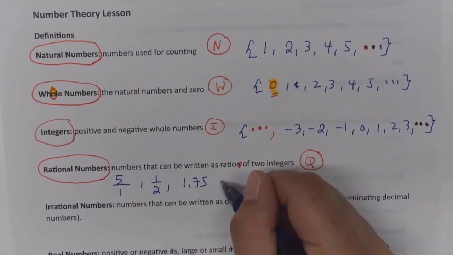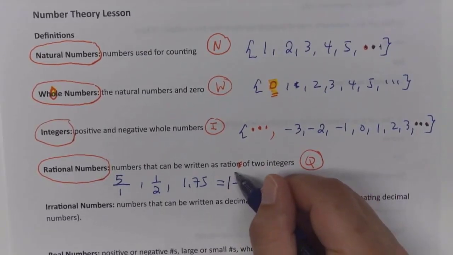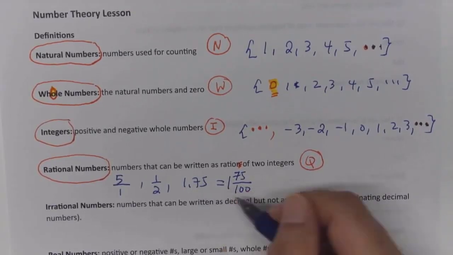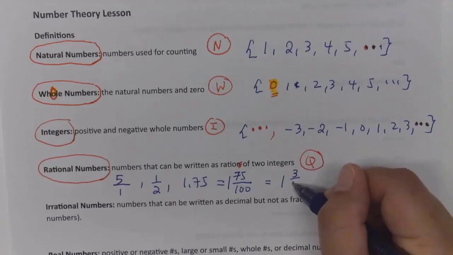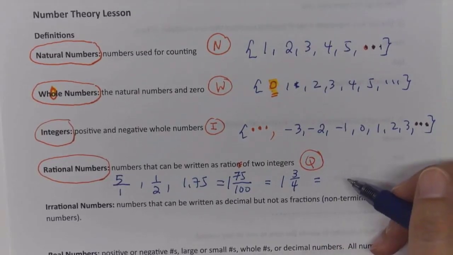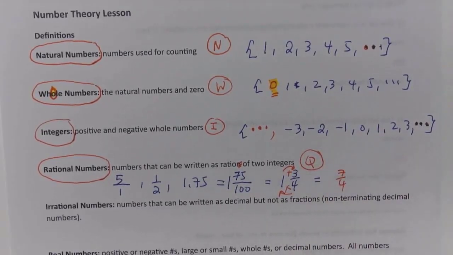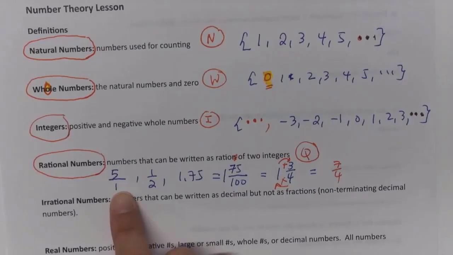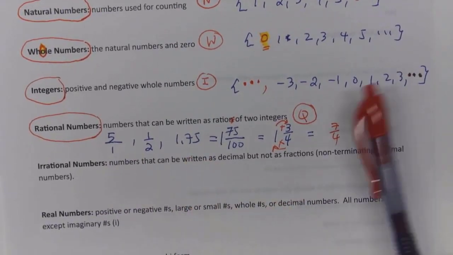I have to stop somewhere. If I change 1.75 to a fraction, what fraction is that? 1 and 75 over 100, because two decimal places means 100 at the bottom, right? And you told me if you reduce it, it will be 1 and 3/4. Perfect. If I change it to an improper fraction, what would that be? 7/4. So all of these can be considered rational numbers as long as you can put them in the form of an integer over another integer. So it can be positive, it can be negative, but if it's a decimal, it has to stop somewhere. And we use Q to represent that.